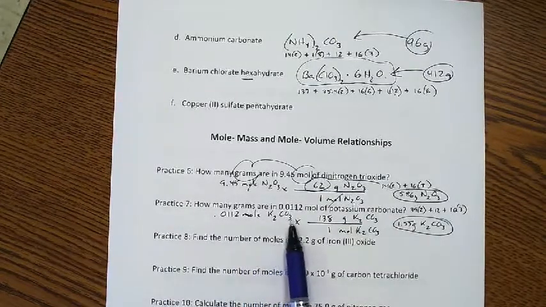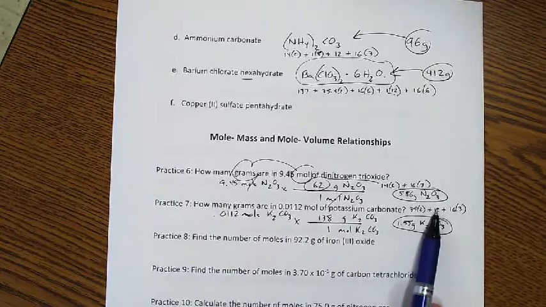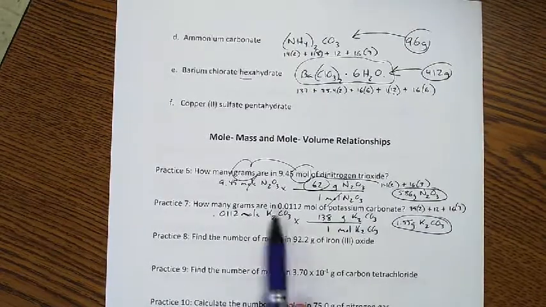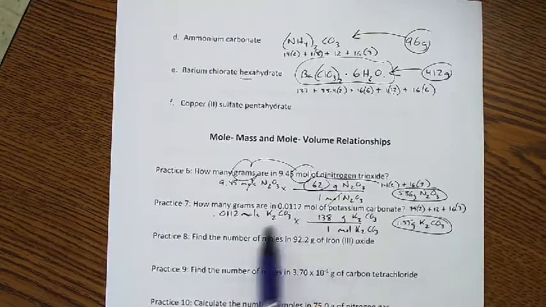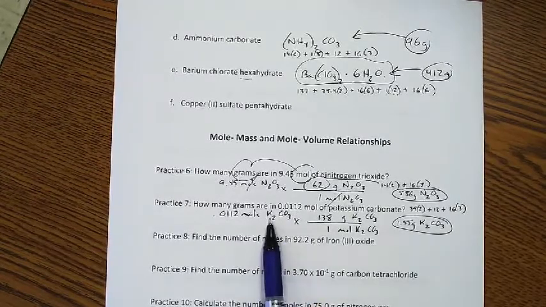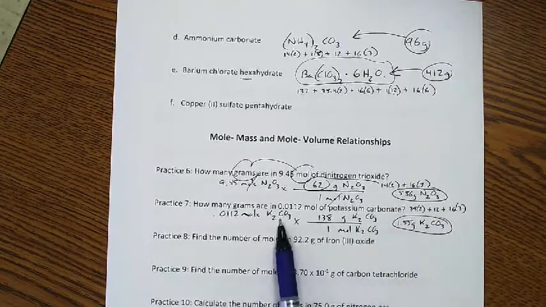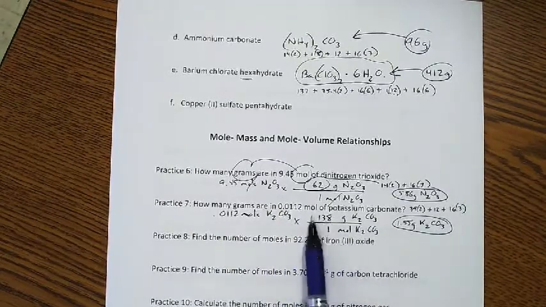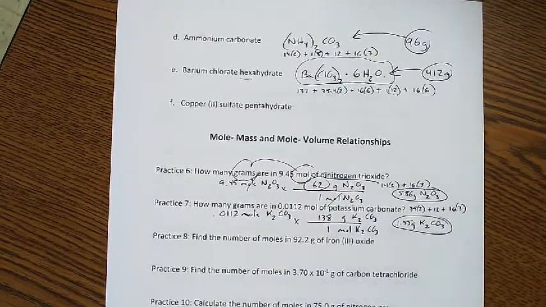0.012 moles of K2CO3, potassium carbonate. Again, you'd have to put all that together to know to cross the charges and it's K2CO3. Potassium's charge is 1, carbonate's charge is 2. And then you've got to look up the mass of 2 potassiums. Potassium weighs 39, there's 2 of them. 1 carbon, it weighs 12, and then 3 oxygen, 16 times 3. Add all that up, you get 138 grams of K2CO3.